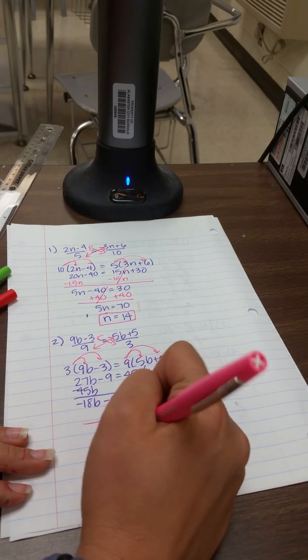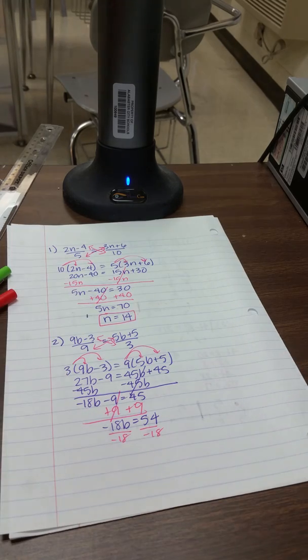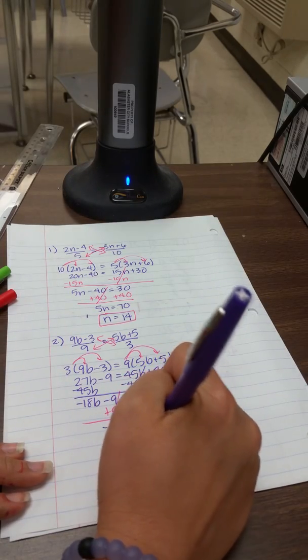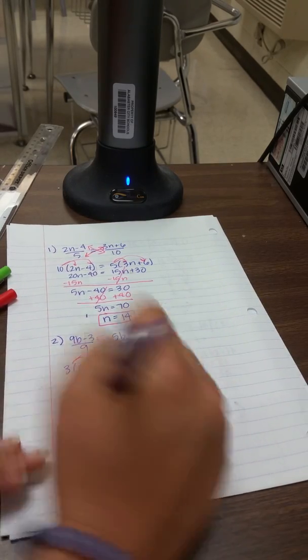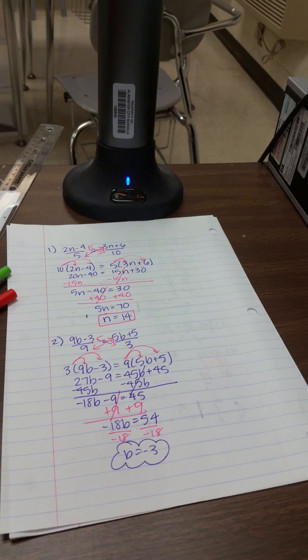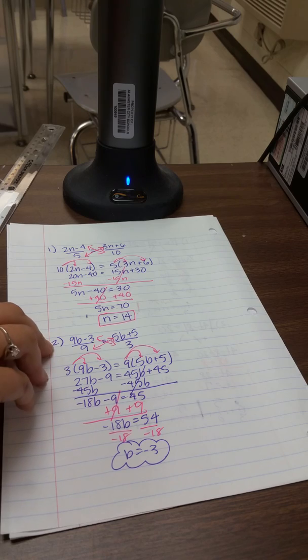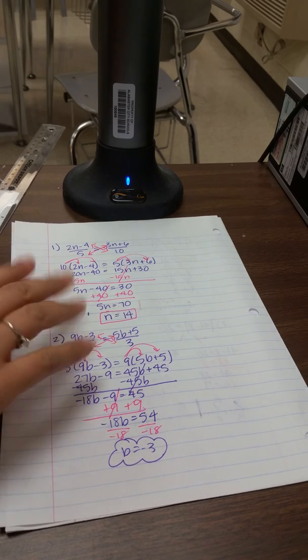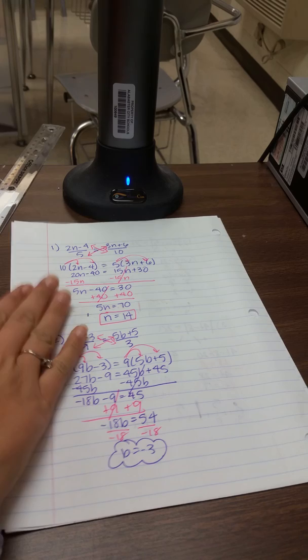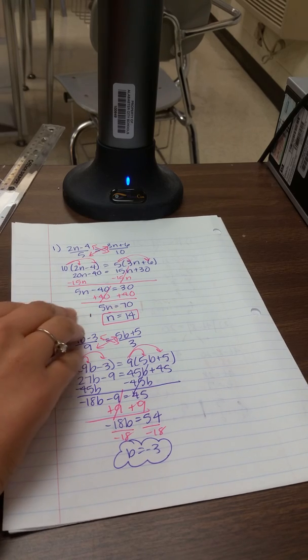And then from there, we divide both sides by negative 18. And b equals negative 3. All right, now, if you got either of these wrong, it's perfectly okay. Just go back and follow the steps on what we did so that you can correct your mistake for tomorrow.